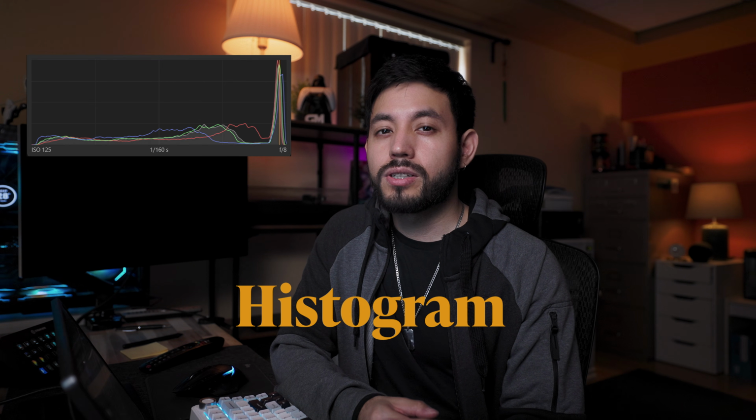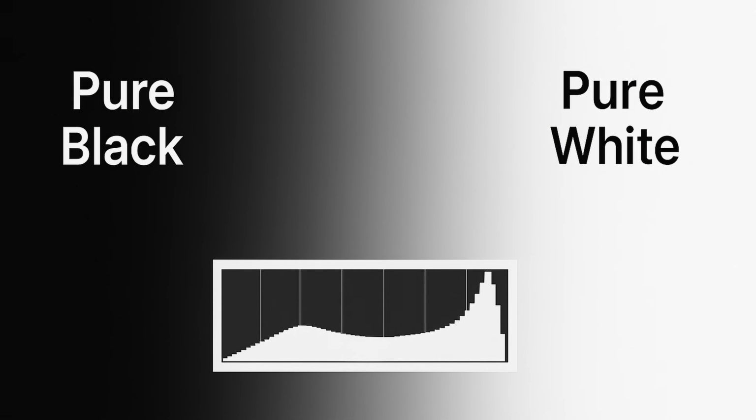You probably noticed this graph over here, and this graph is called a histogram. But what does it actually do? We know a histogram is basically a graph that shows you the tonal values in your image, from pure black to pure white. But how can you actually use it? Not just when taking photos, but when you're editing.